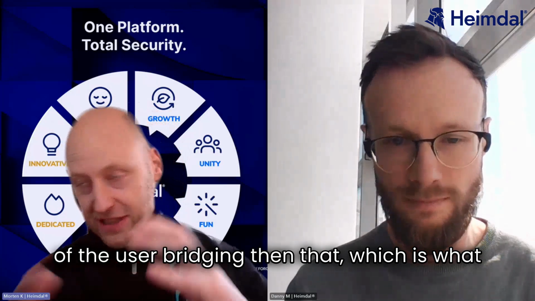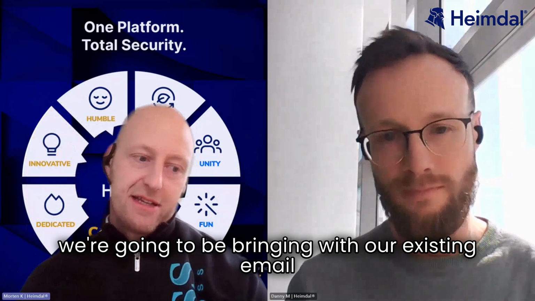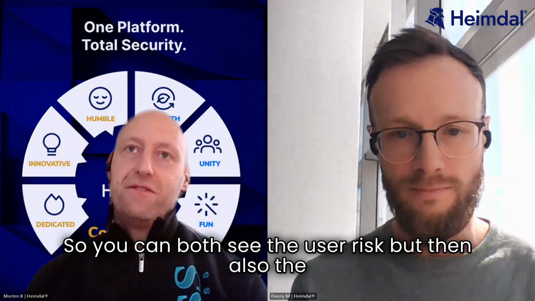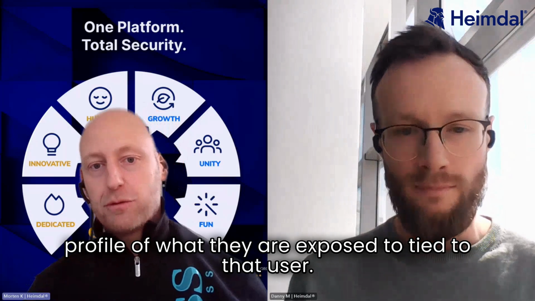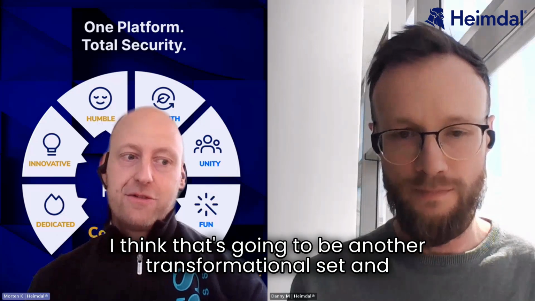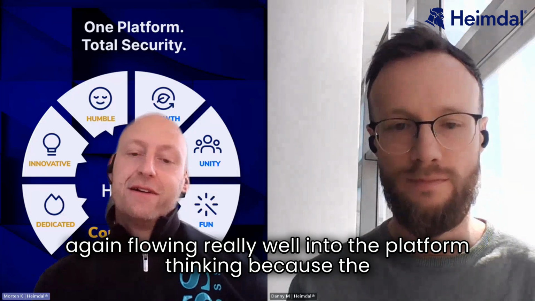So bridging that with our existing security and email fraud offerings, you can see both the user risk and the profile of what they're exposed to tied to that user. I think that's going to be another transformational set.